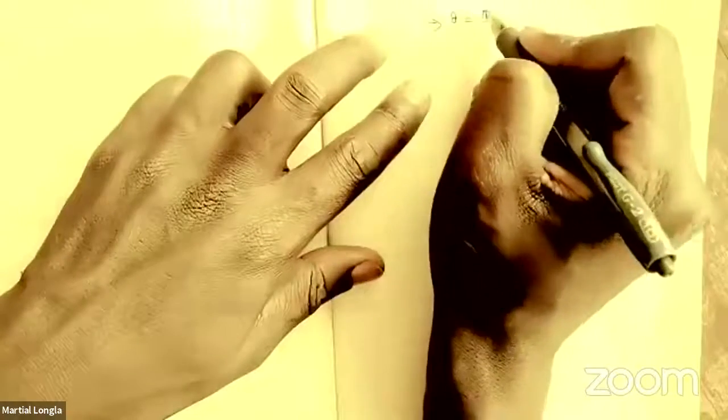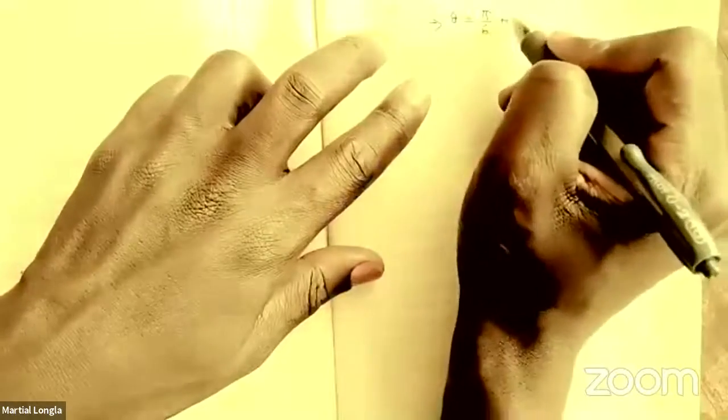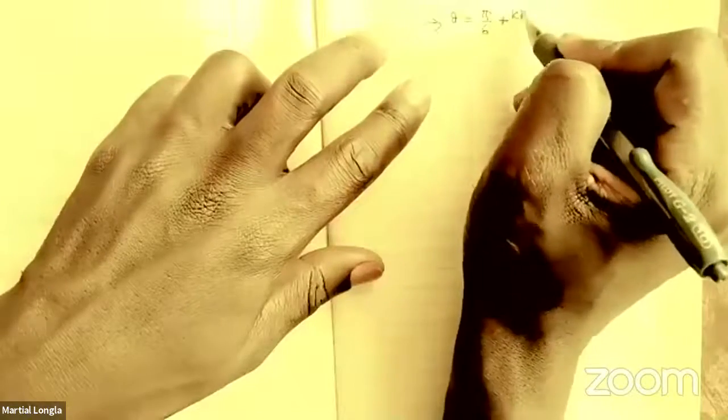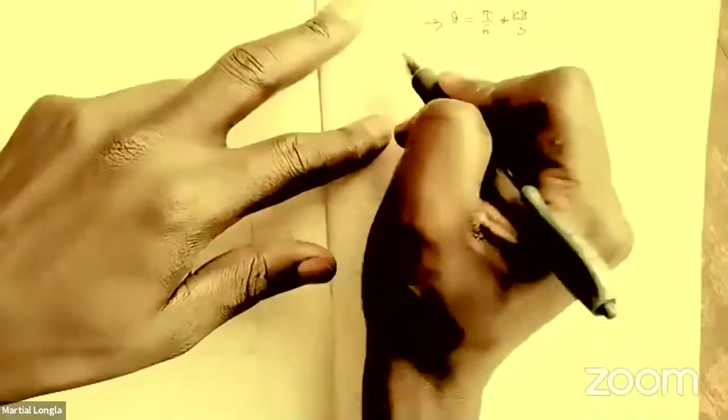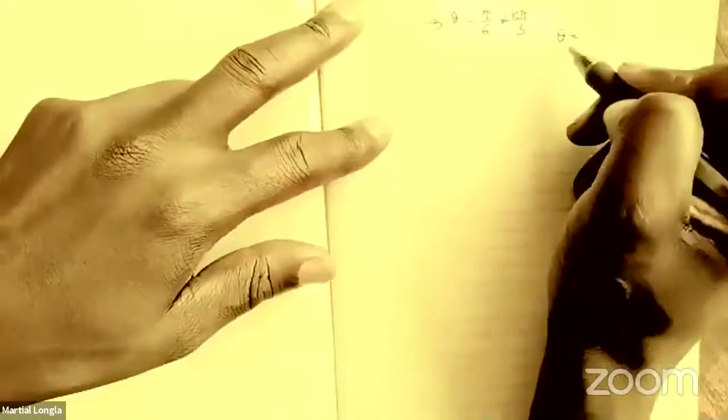Let's go step by step. 3 theta equals what? Pi over 2 plus k pi, right? Yes. Then you got theta equals pi over 6 plus k pi over 3. And now you plug in the values of k as you were saying. How many points do you get? Theta equals? I had pi over 6.